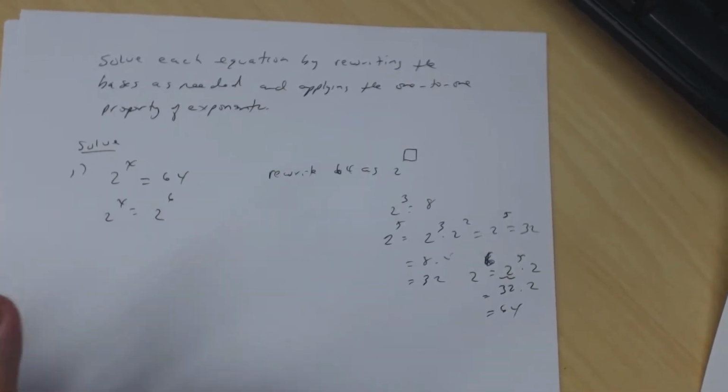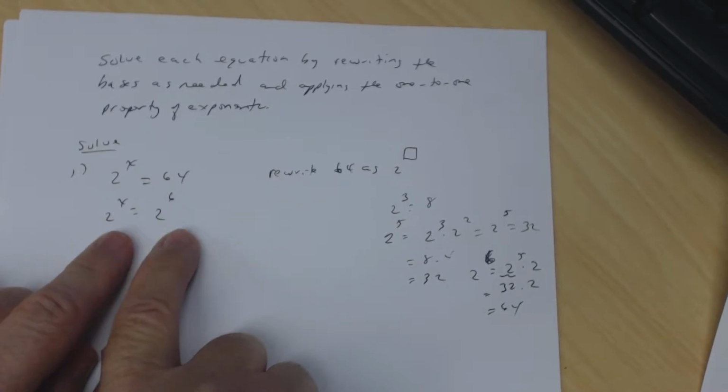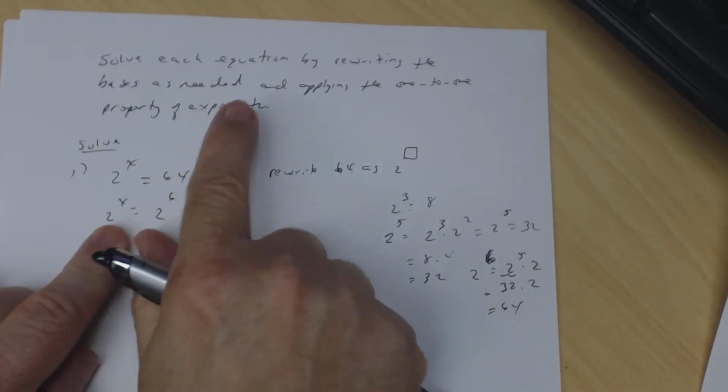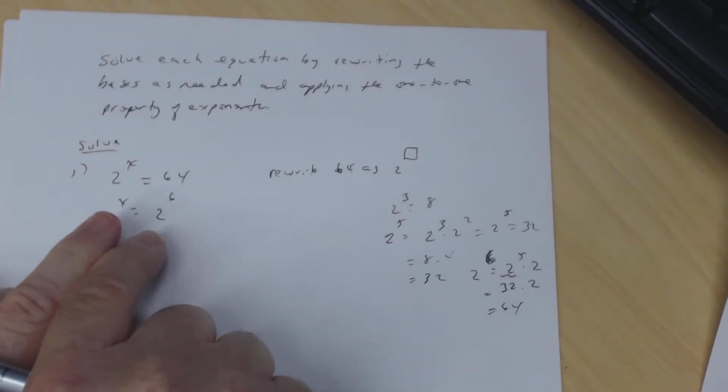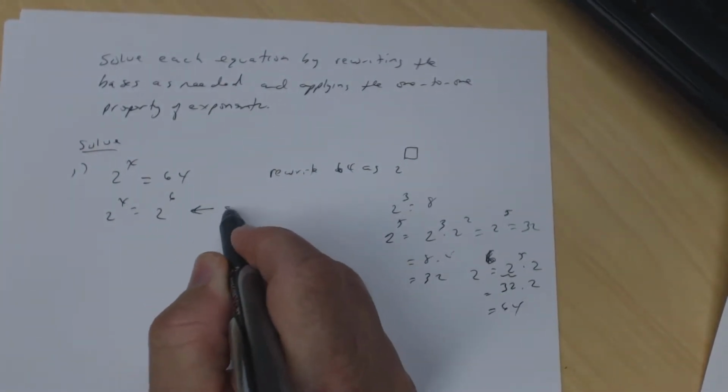Now remember, you must show this step. It says rewriting the bases as needed, so you must show this step.